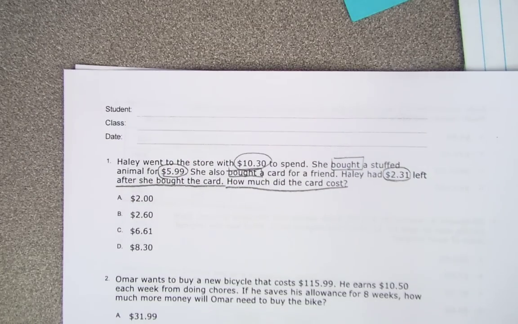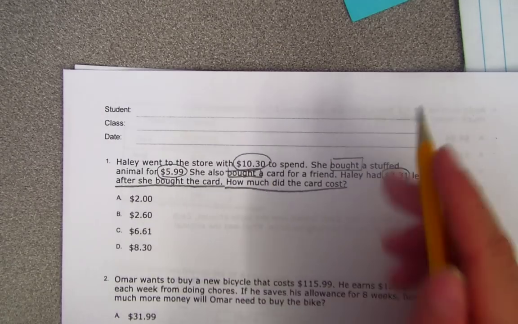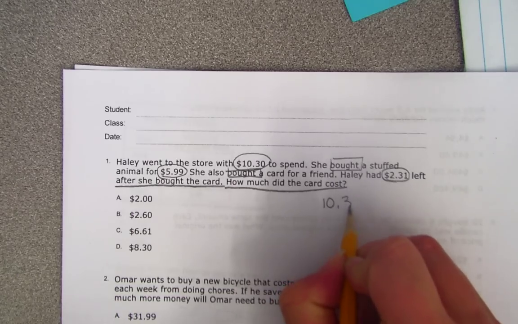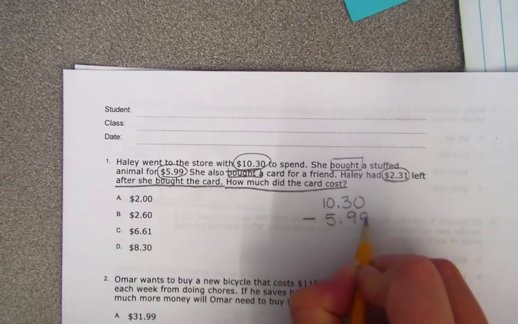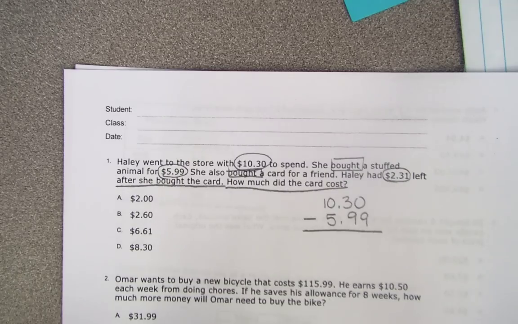So let's look at this. She went to the store with $10.30. That was my given information. She bought a stuffed animal. So let's take $10.30 minus $5.99. Remember, I lined up my decimals. I'm going to subtract because I want to know how much money she has left.